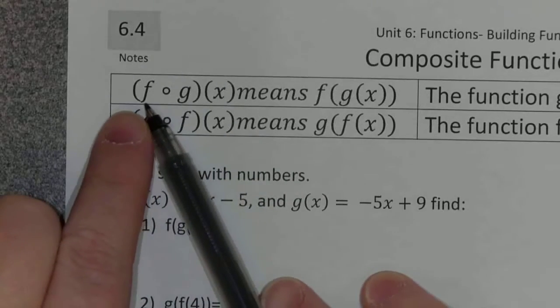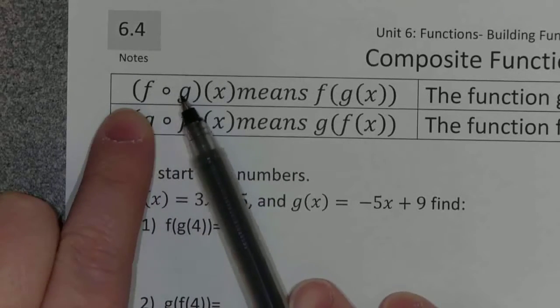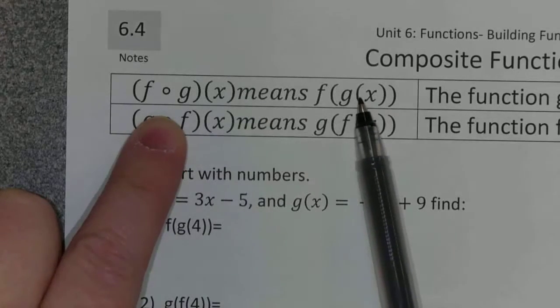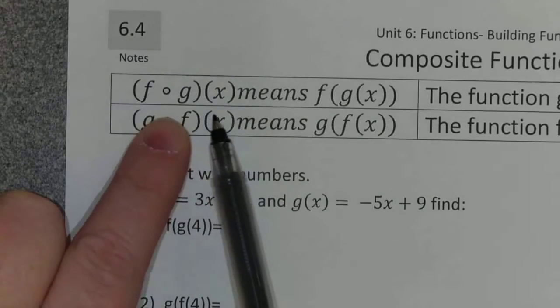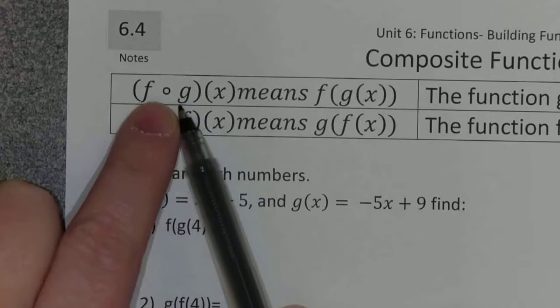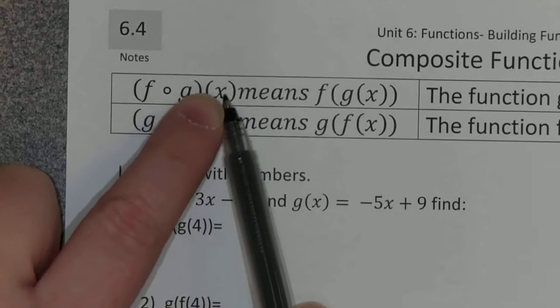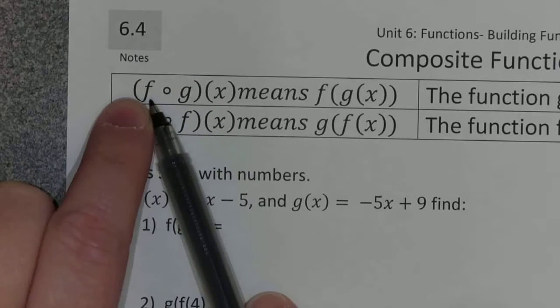So this right here says f of g of x. It means the same thing as this one. And really what this says to do is put whatever you're doing into the g function first, and then put it into the f function. So we're really just doing more than one function at a time.